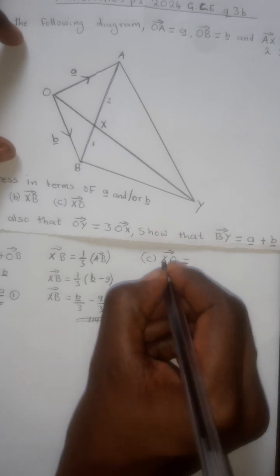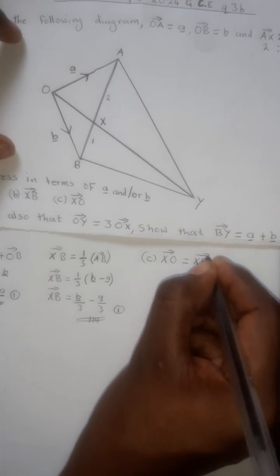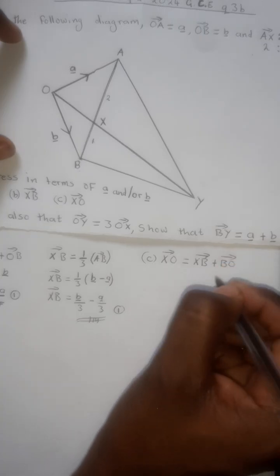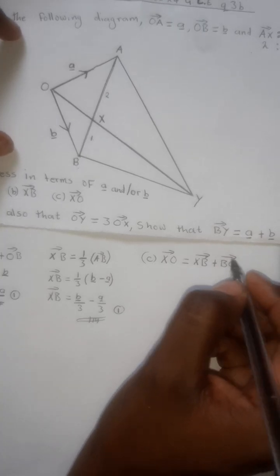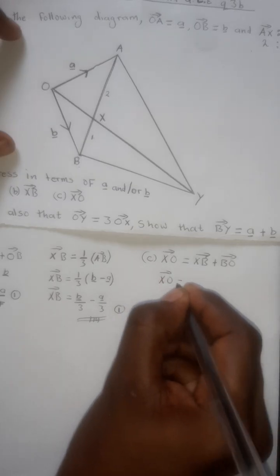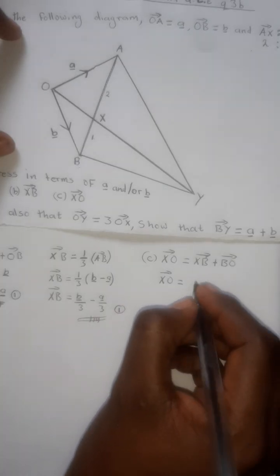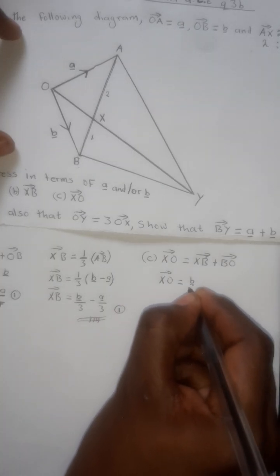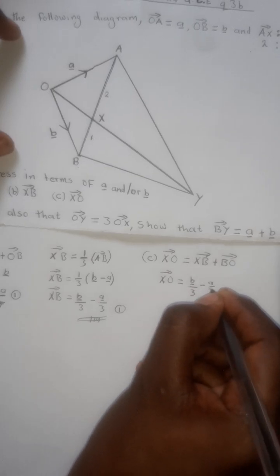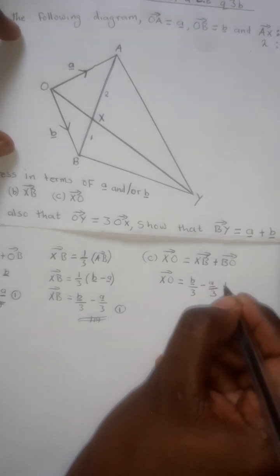Let's write our formula. Okay, so XO will be equal to XB plus BO. Always indicate the direction of your root. All right, so we can now say XO is equal to, what is XB? XB is here, the one which we found in the previous question. So XB is positive vector B divided by 3, negative vector A divided by 3. This is XB. Then plus what is BO?